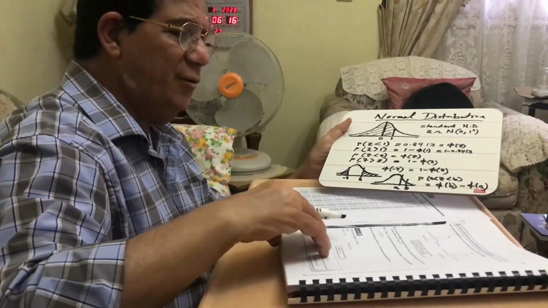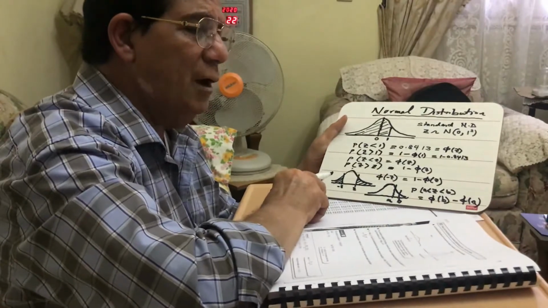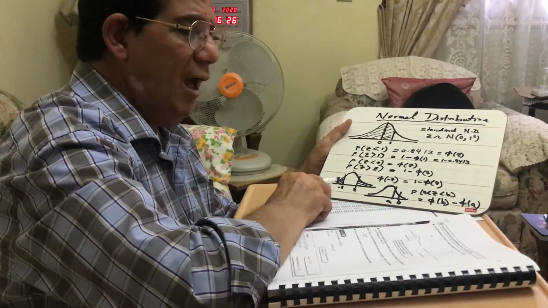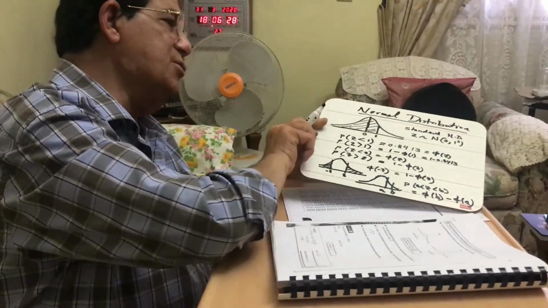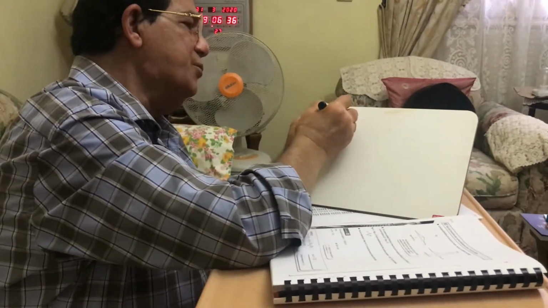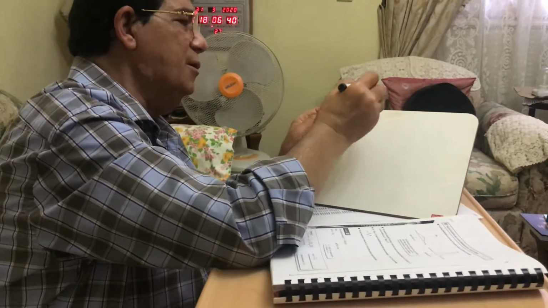Right, and now we know that we can transform any normal distribution into Z. How is this done? This is done this way. Now we have a variable x and a variable z.